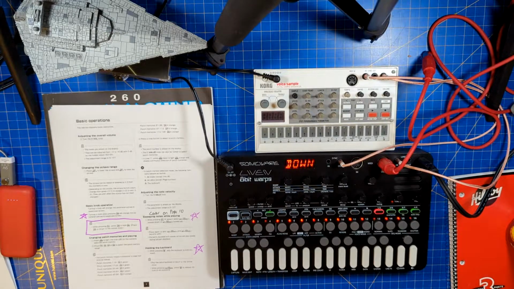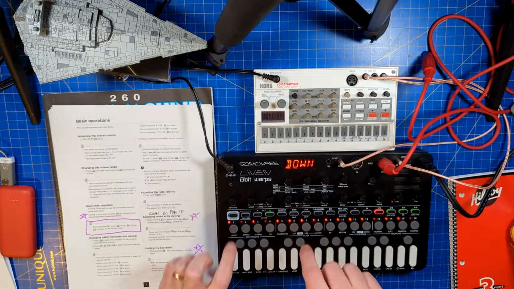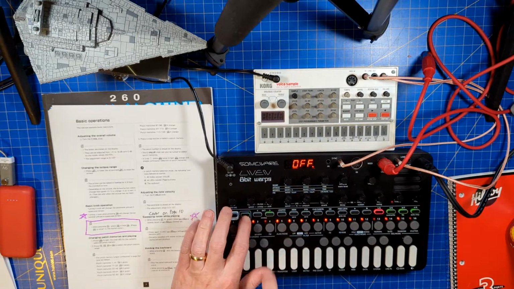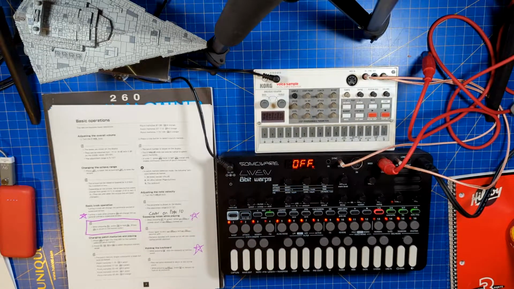Sounds a little different, pretty video gamey, lives up to the 8-bit warp's name, and so you can either sweep it down or we can sweep it up, or turn it off. Anyways, we'll cover a bit more into that in page 10 because there were some interesting items there I wanted to show you.